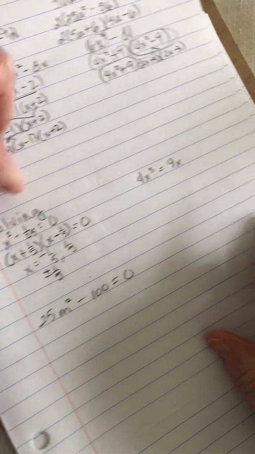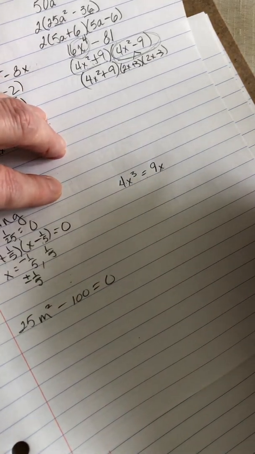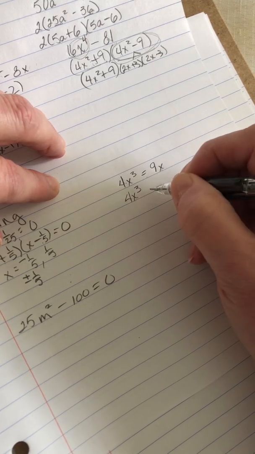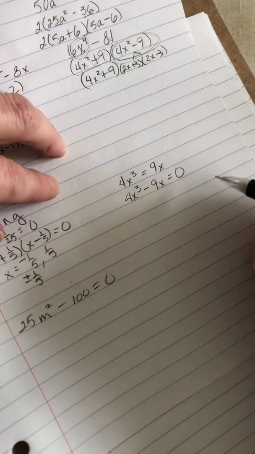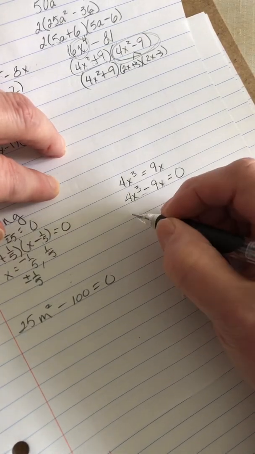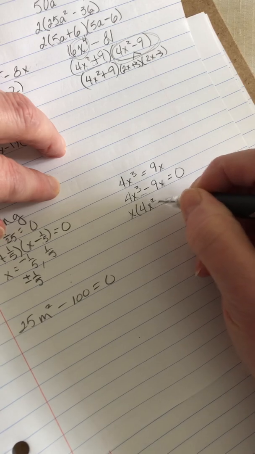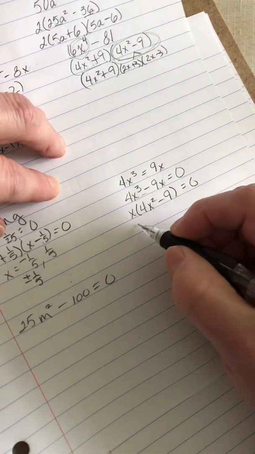Okay, let's look at another one. 4x cubed equals 9x. Well, what's wrong with that? It doesn't equal 0. 4x cubed minus 9x equals 0. Ooh, GCF of x, they both have an x, got to pull it out. And that gives me 4x squared minus 9. Gosh, didn't I do that one before?